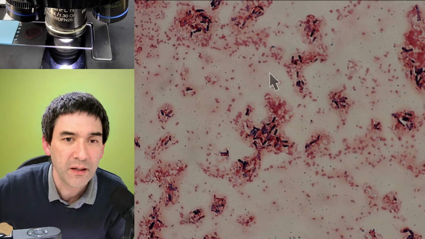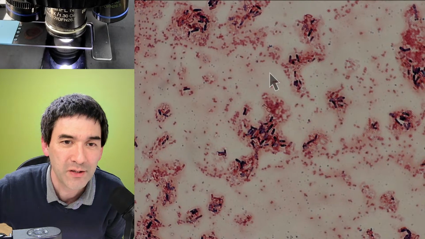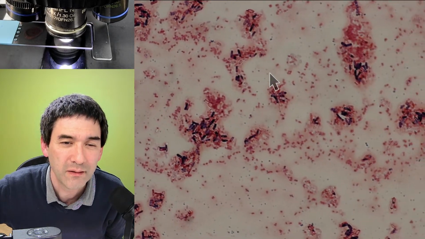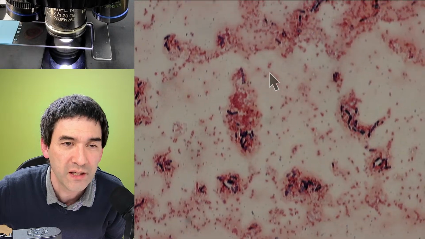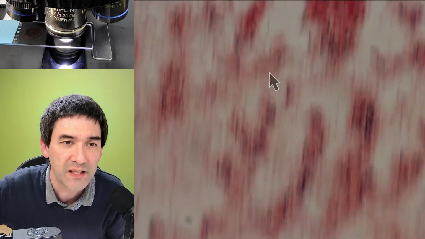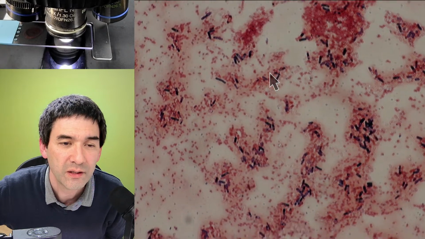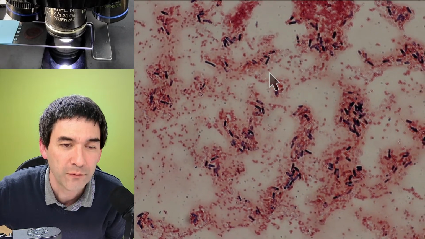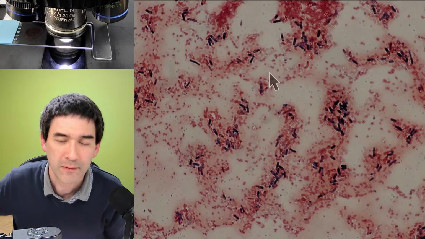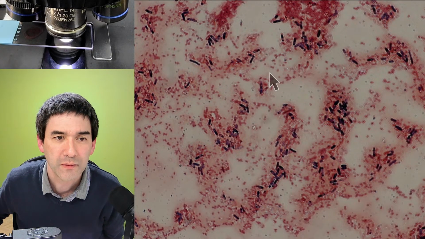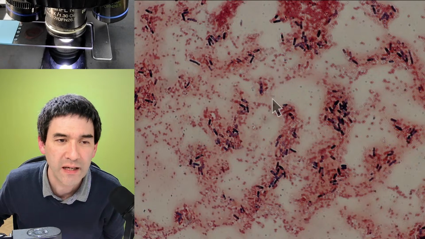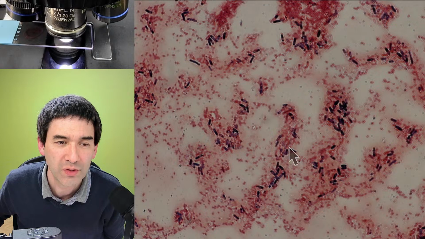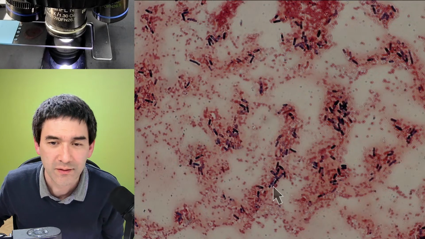I'm quite happy that, because of the contaminants on my plates, you can actually see that there's a mix of different bacteria, and they don't only stain differently, they also have a different shape. See the red bacteria, the tiny ones on the outside, and in between the dark ones are the gram-positive ones.